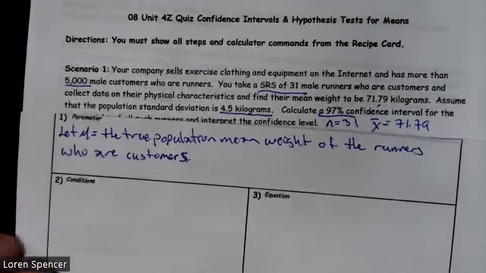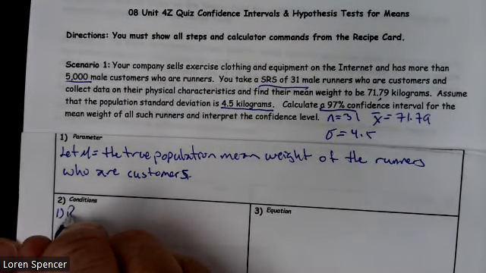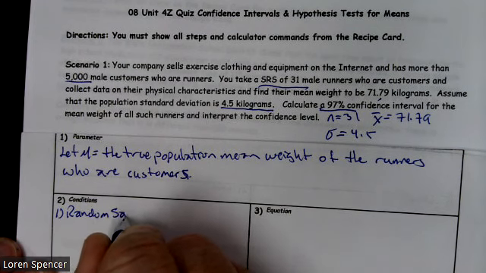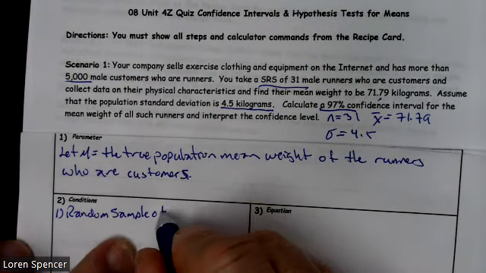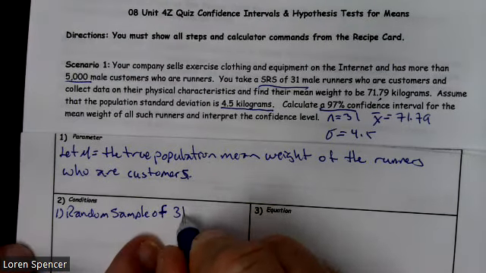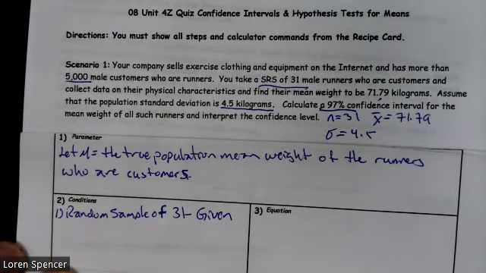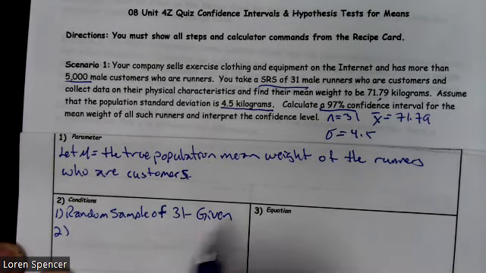All right, our conditions. Our first condition is random sample. Well, they told us that. They said it was a random sample of 31, and that was given. The second thing is n is less than 10%.